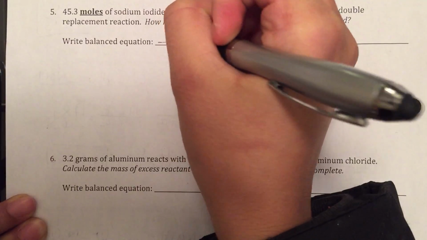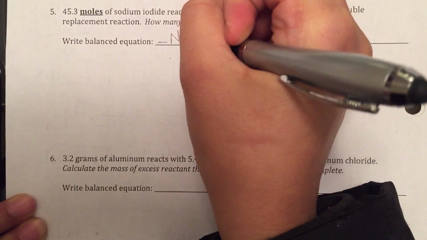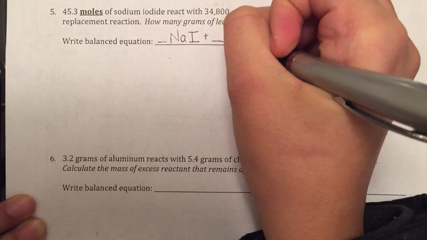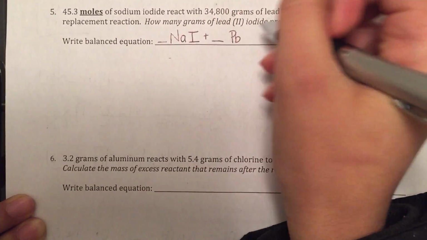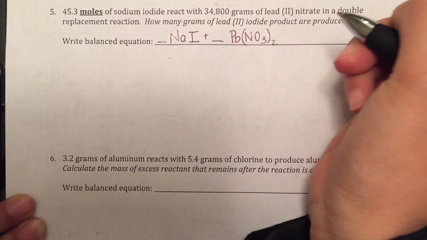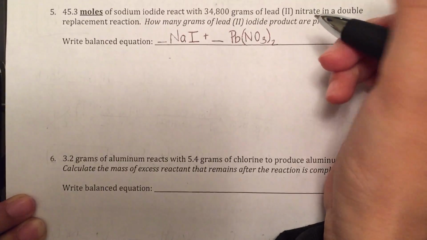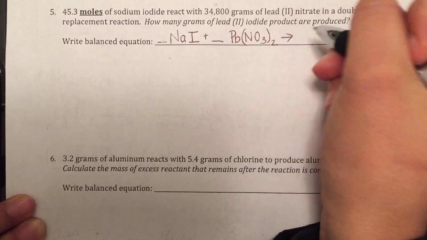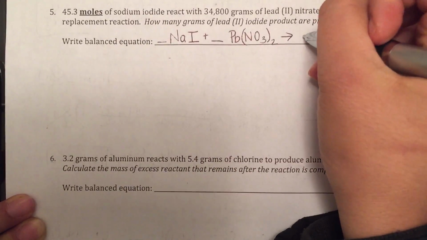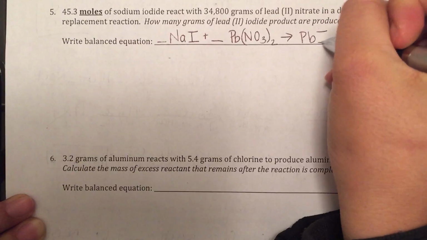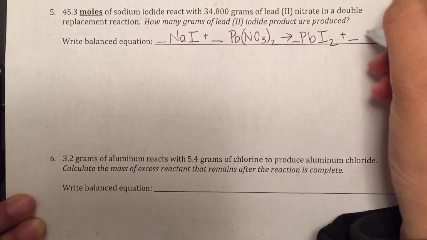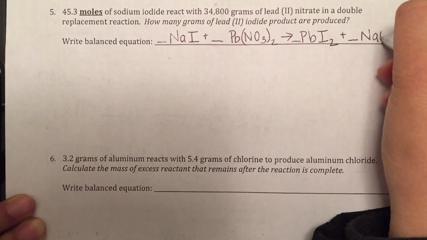So we have sodium iodide, and it is reacting with lead 2, which means it has a +2 charge, and nitrate, which is NO3. So if they exchange charges, the nitrate's going to get a 2. And they are in a double replacement, so the lead and the sodium are going to exchange places to form lead iodide and sodium nitrate.